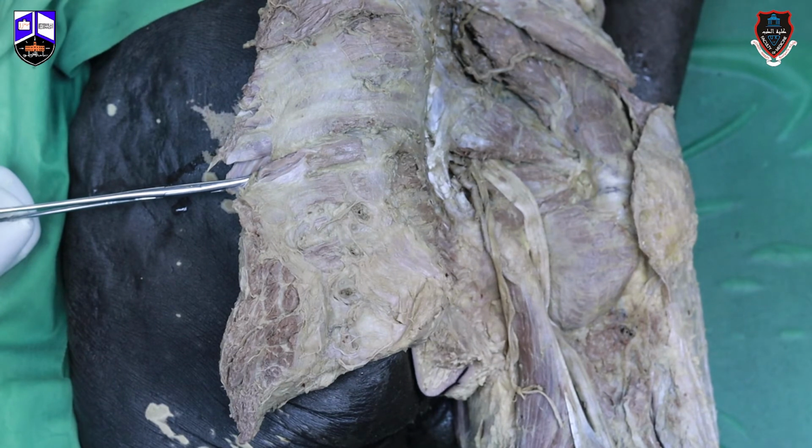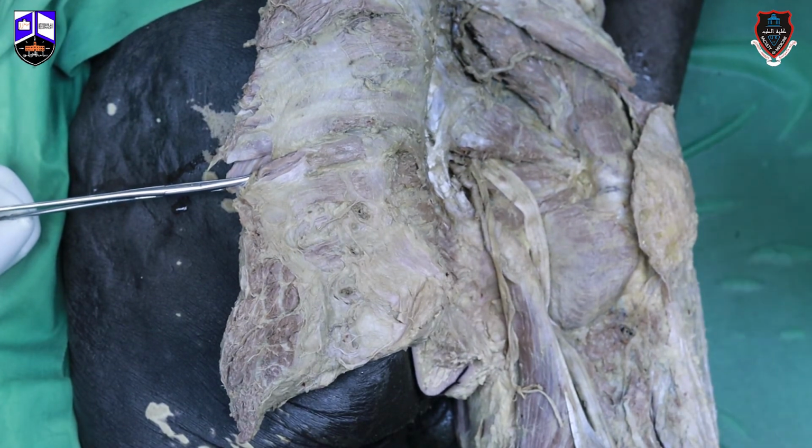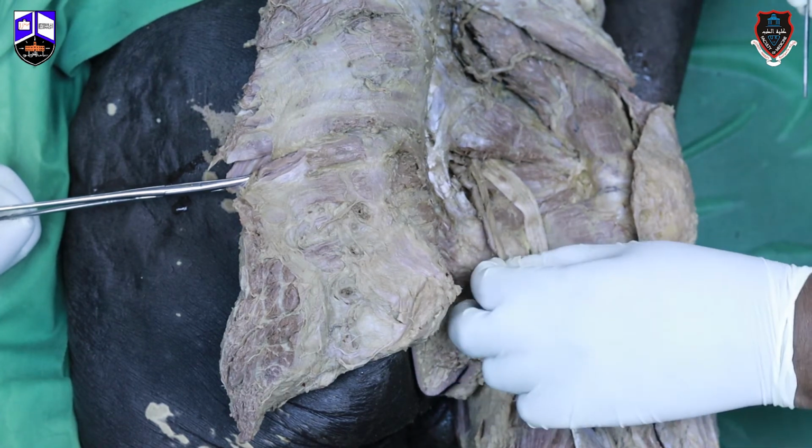So this is about the sciatic nerve. You have to know its surface marking, and regarding its distribution, we will see it when we discuss further the posterior thigh and the leg.